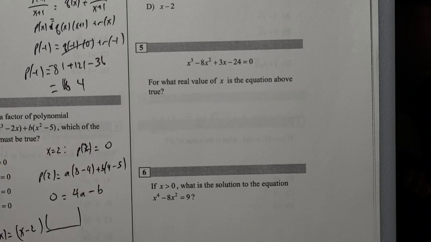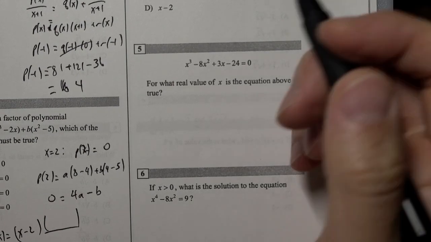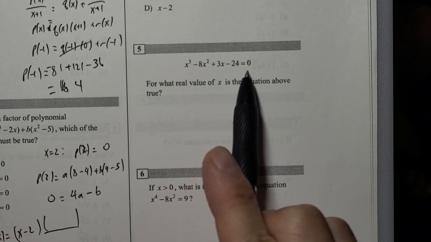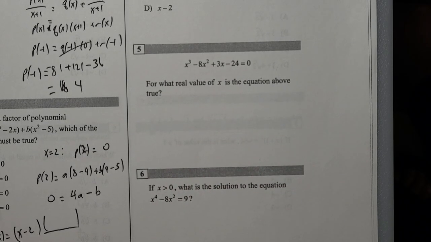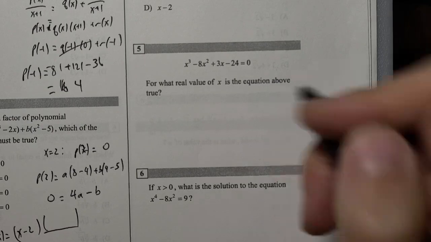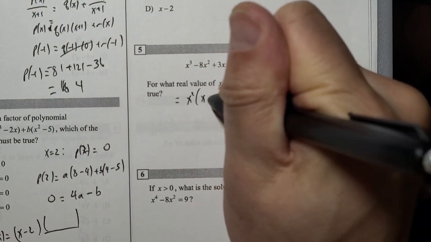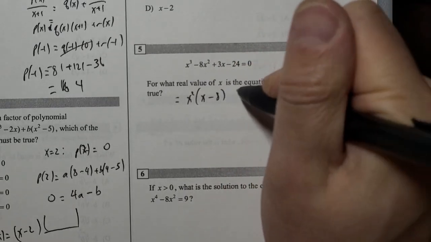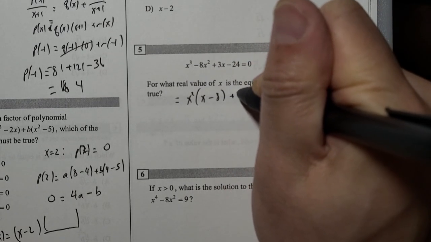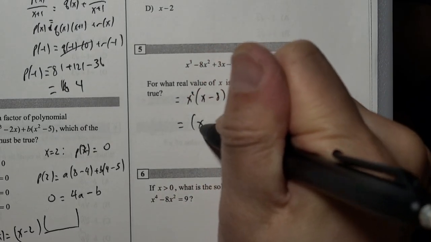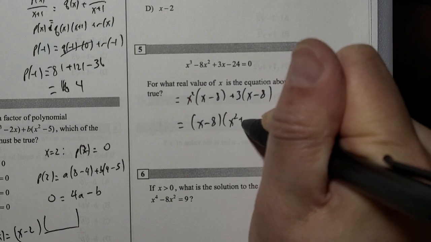For what real value of x is the equation above true? So how would we do this? Maybe we can factor. When it's something like this, a polynomial equal to 0, you should always try to see if you can factor first, because usually factoring is the easiest way. So can I factor out x squared? This is the GCF in the first two terms, so it'll be x minus 8. And then the GCF in the next two terms will be plus 3.